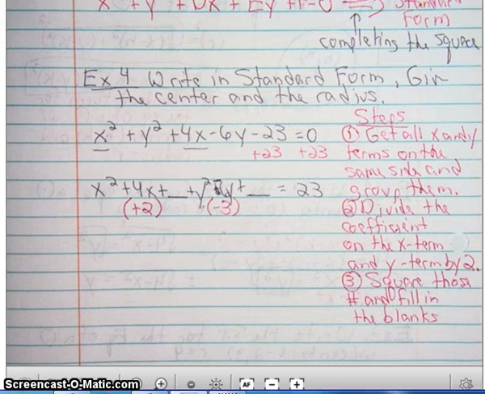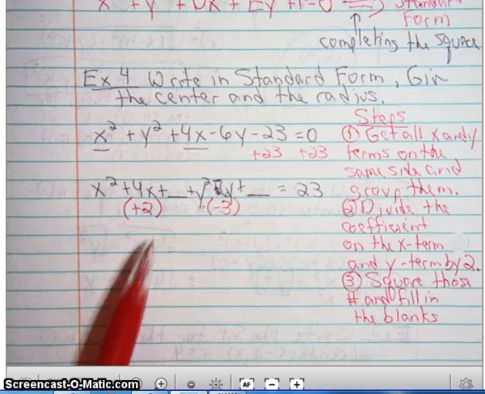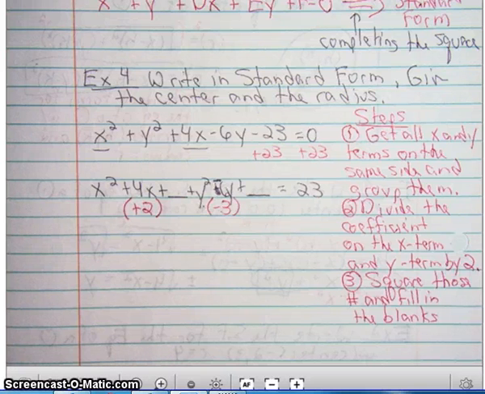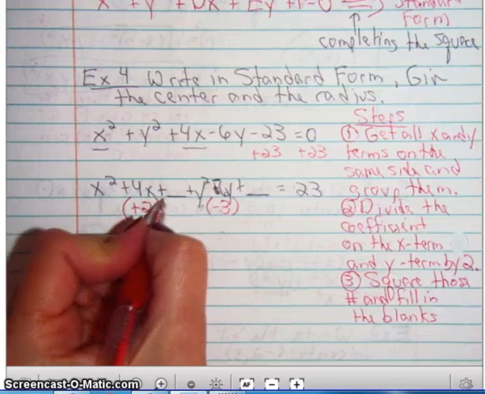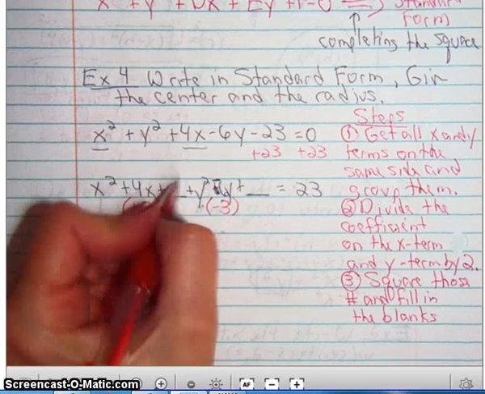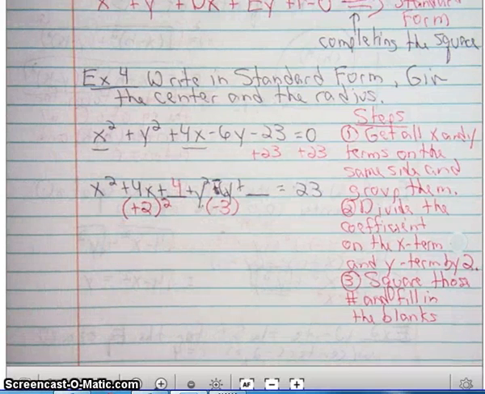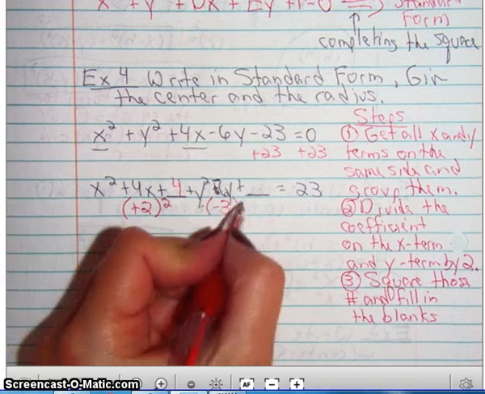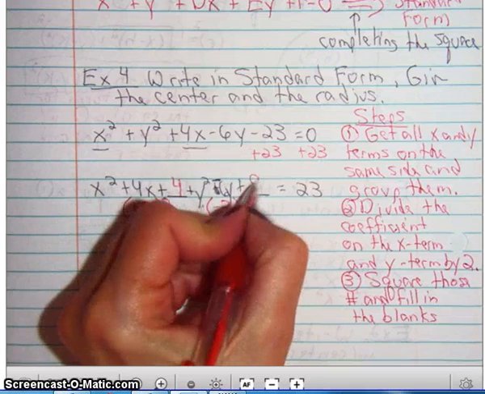And Leah, you asked why. Why are we doing this? Why by 2? Because that'll help shrink it down into a binomial. I'll show you what it's going to look like in a second. So square both of those. So 2 squared is 4. Put it in the blank. Negative 3 squared is 9. Put it in the blank.